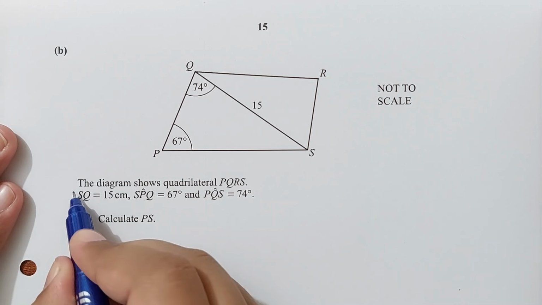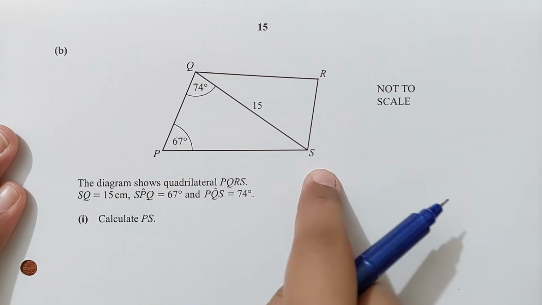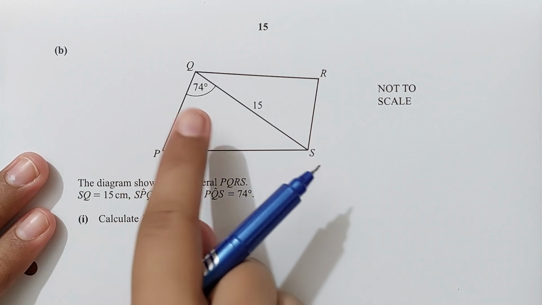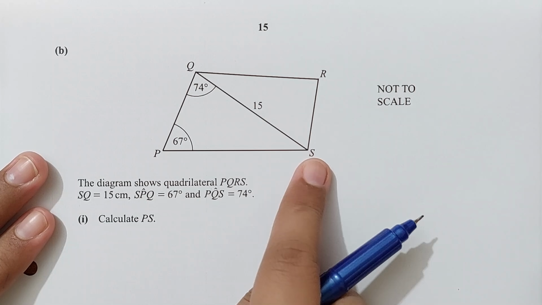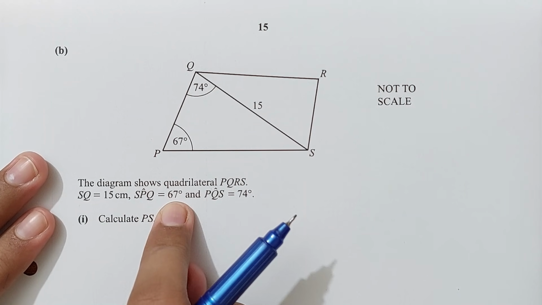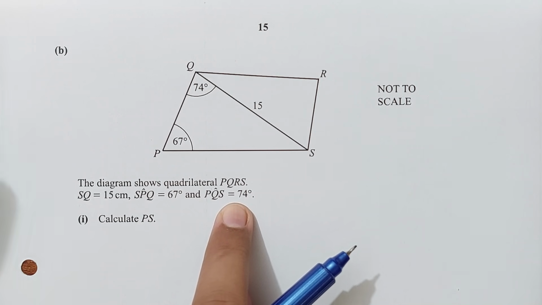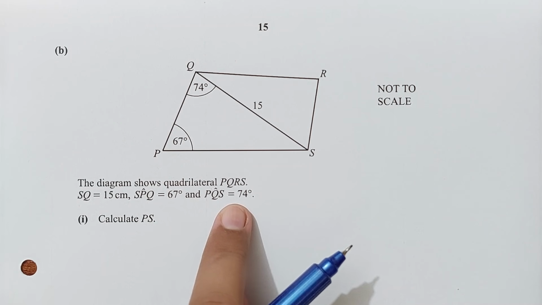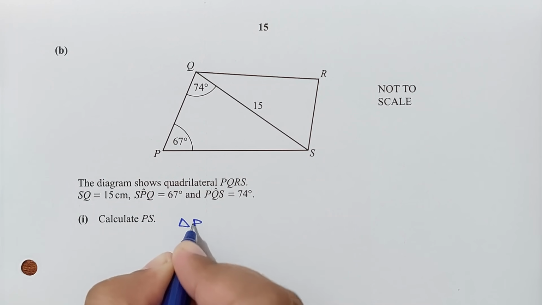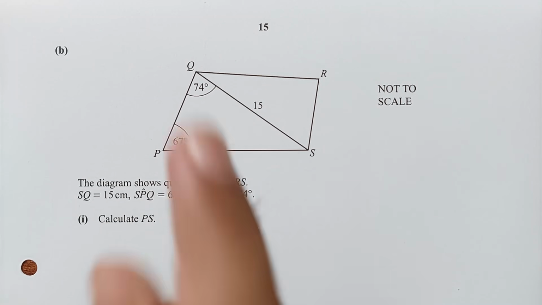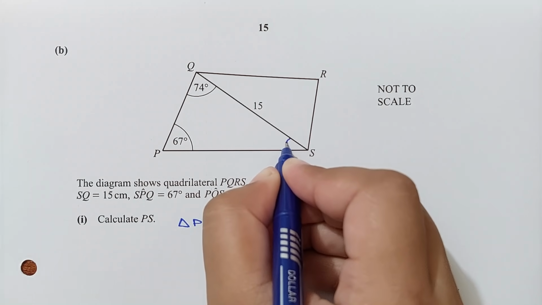Now for part B, the diagram shows quadrilateral PQRS. We are given SQ is 15 centimeter, angle SPQ is 67 degrees, and angle PQS is 74 degrees. Part 1, calculate PS. If I consider the triangle PQS, we have two angles and one side. Let me find the third angle of the triangle.